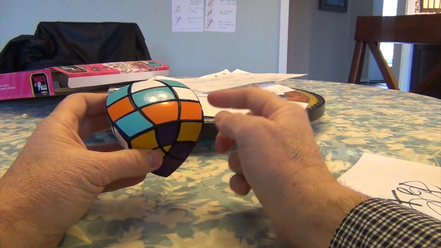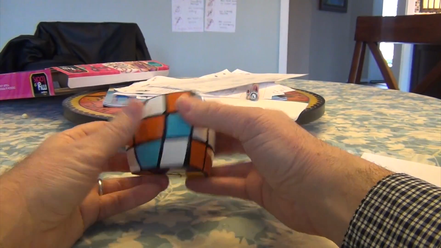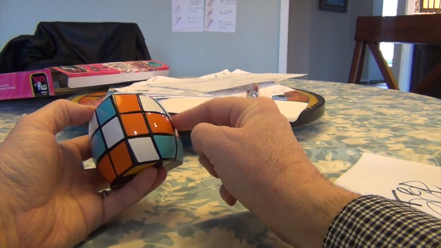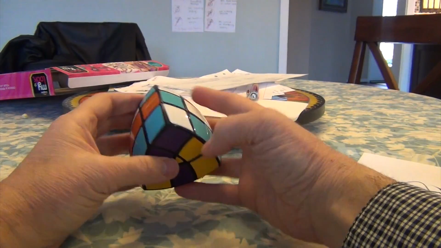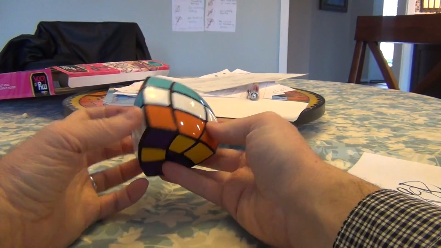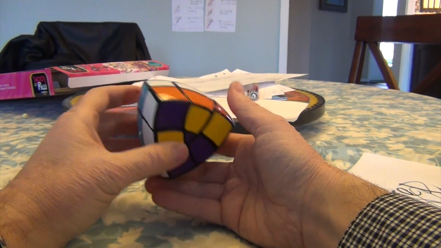So what we're going to do is position these. What belongs here? Well, this one does. So the easiest thing in the world is just move it in. Bang, there it is. Once this is all lined up, all we have to do is turn it once, and now this is all in. And it is as simple as that. So that's pretty easy to just put in intuitively.